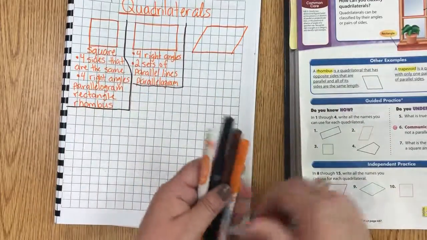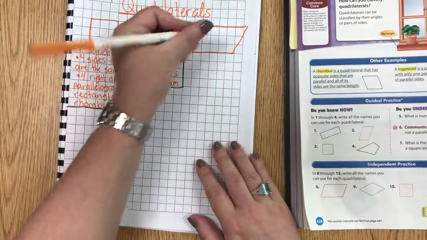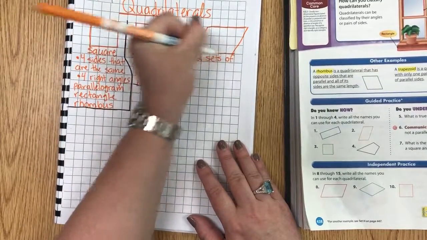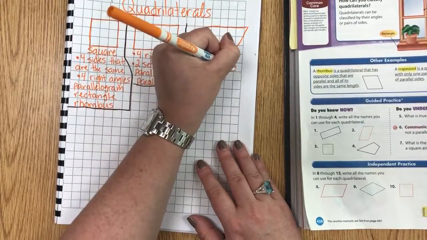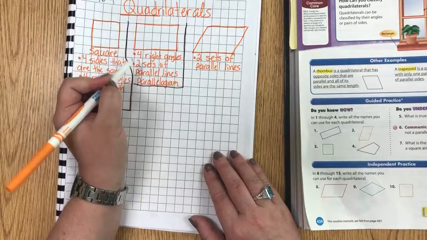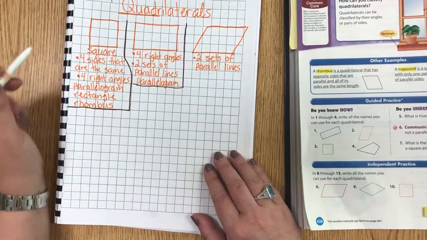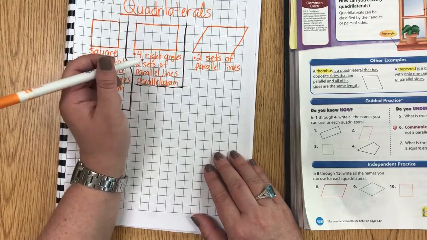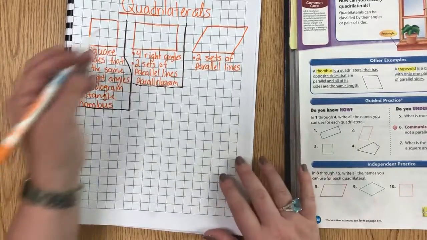So a parallelogram, when we are describing it, has two sets of parallel lines, which is why a rectangle is also a parallelogram and why a square is also a parallelogram, because of the parallel lines. But a parallelogram does not have any right angles.